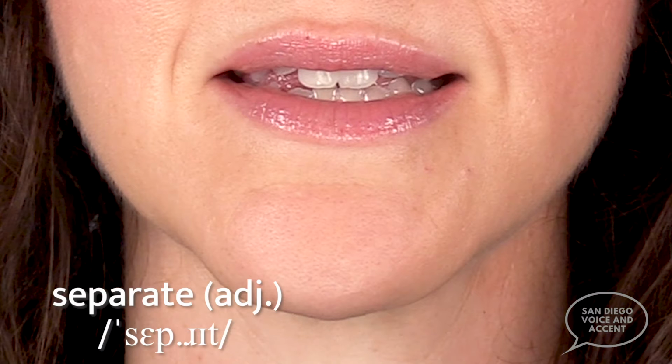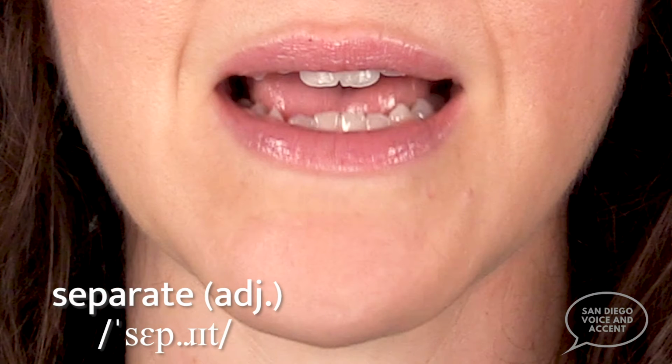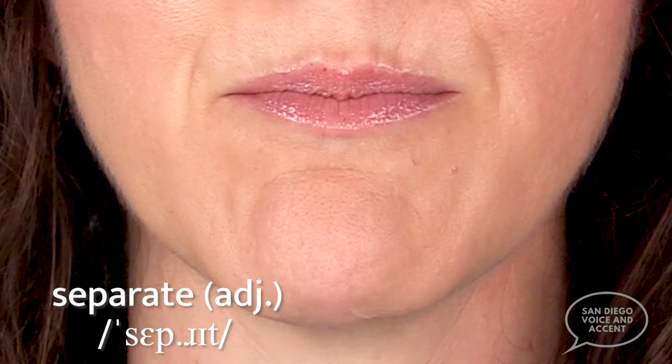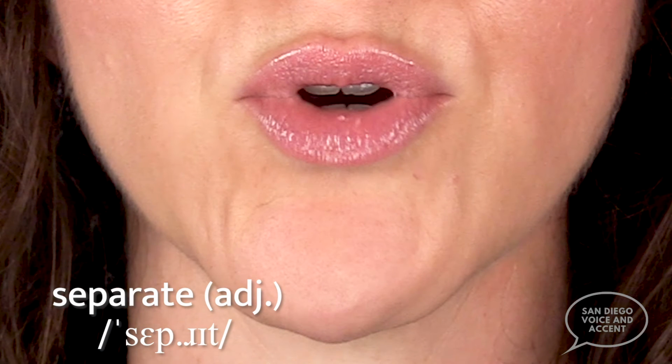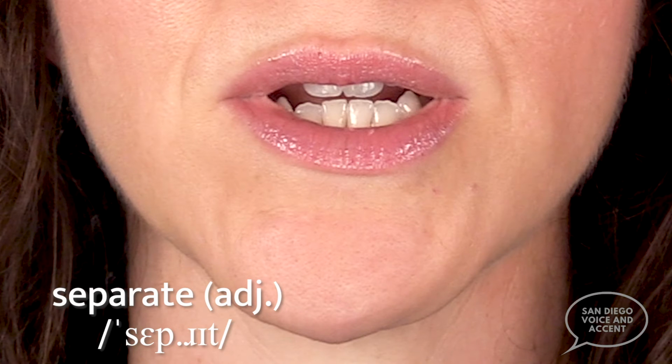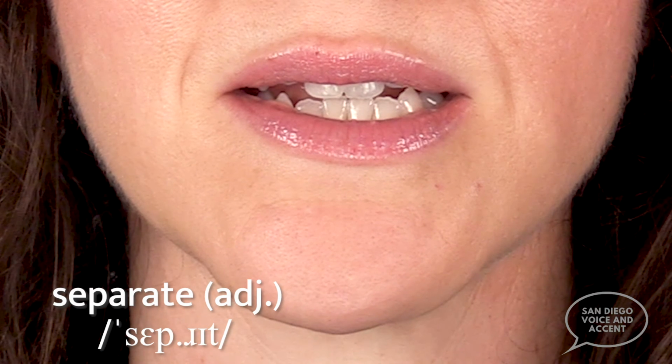This word begins with the S consonant. Then the jaw opens for the E vowel. The lips close for the P sound, then round for the R consonant. The lips relax for the I vowel, then the tongue tip comes up to the alveolar ridge for the final T sound.